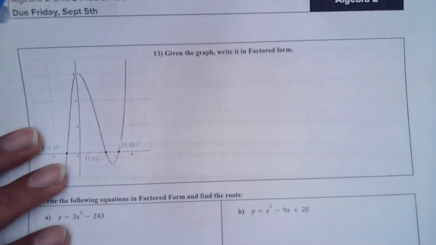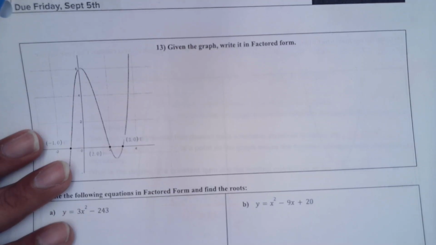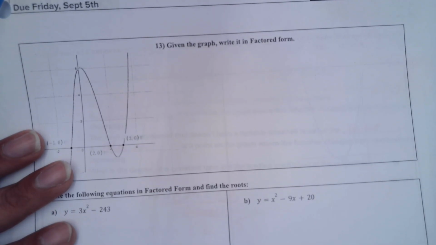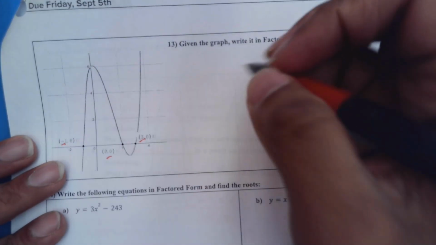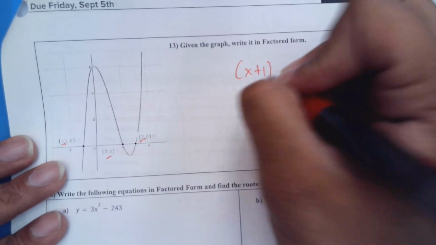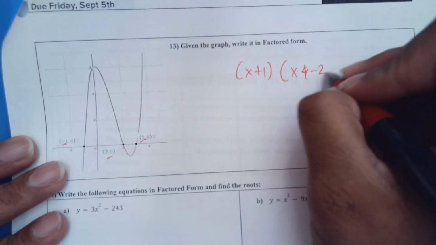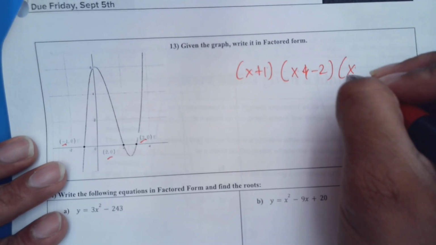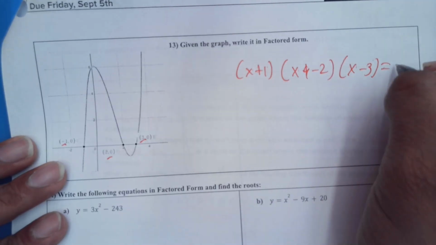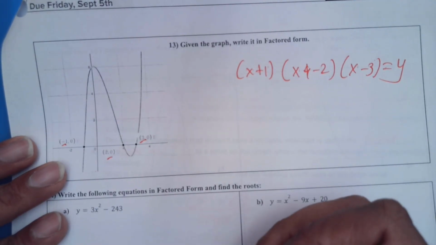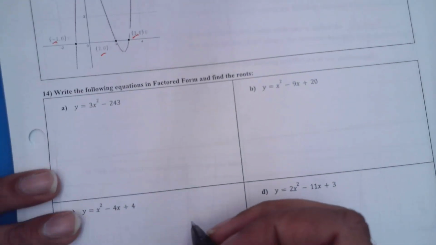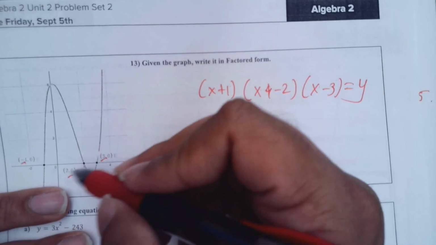Given the graph, write it in factored form. Well, the factored form represents the x-intercepts, right? So you change the sign. Take a look here. Your x-intercepts are -1, 2, and 3. So your factors are going to be x plus 1, so -1 became positive 1, x minus 2, so positive 2 became -2, and then x minus 3 equals y. Yep, that's your factored form. You change the sign, became that.